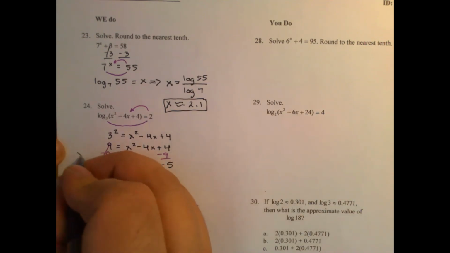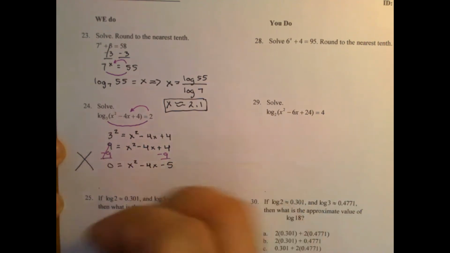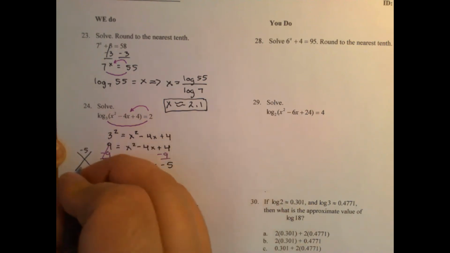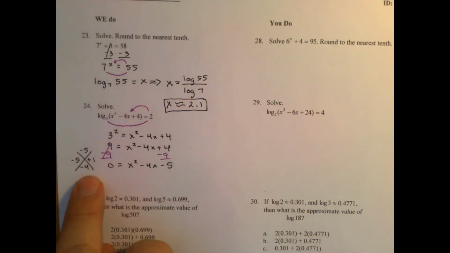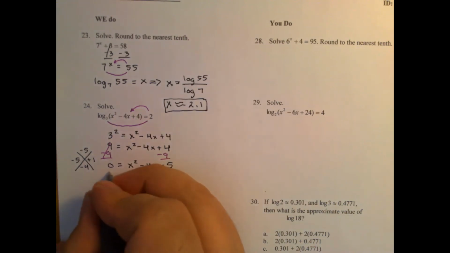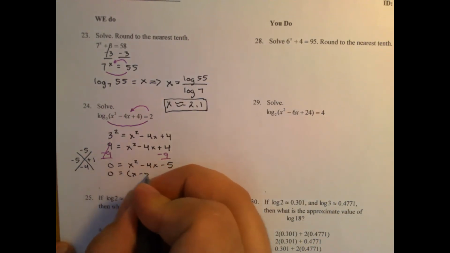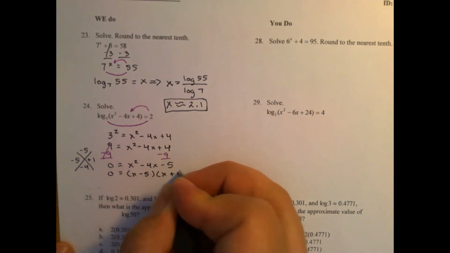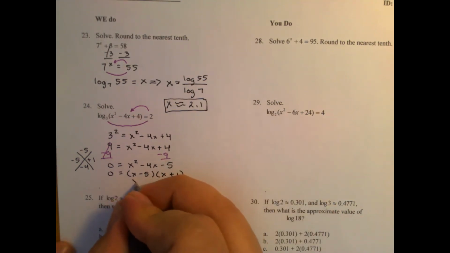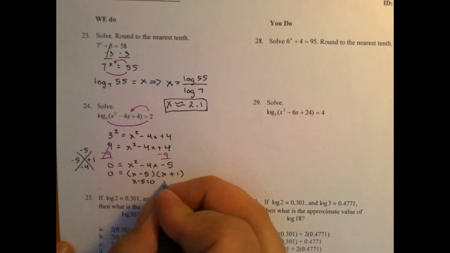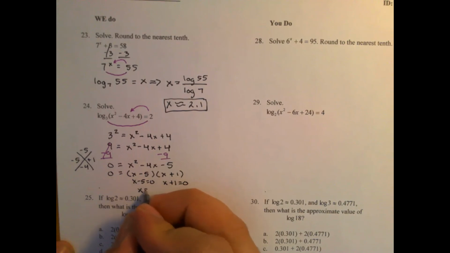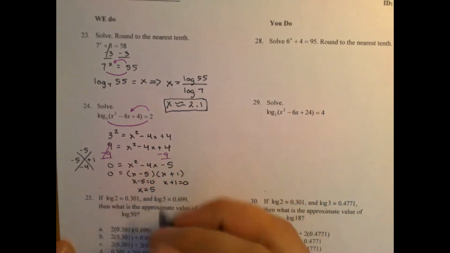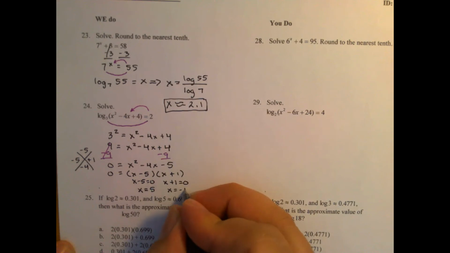And of course, this is when we factor: 1 times negative 5 is negative 5. The negative 4 below. Well, then the only numbers that work are negative 5 and positive 1. They multiply to give me a negative 5, but they combine to give me a negative 4. So those are our factors here, x minus 5, x plus 1. We're going to set each one of these equal to 0 now. Low on space there. But when I set them equal to 0, I know that when I solve, I'm going to get x equals 5. And when I solve this one, I'm going to get x equals negative 1.